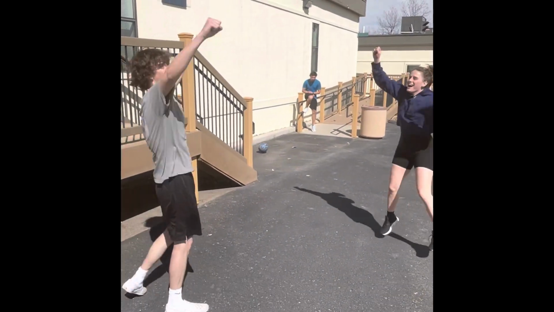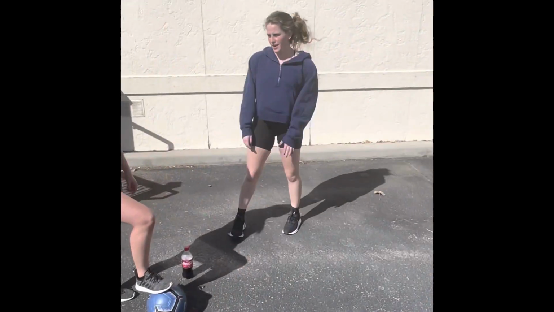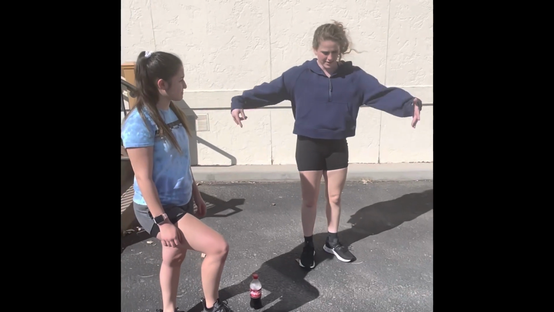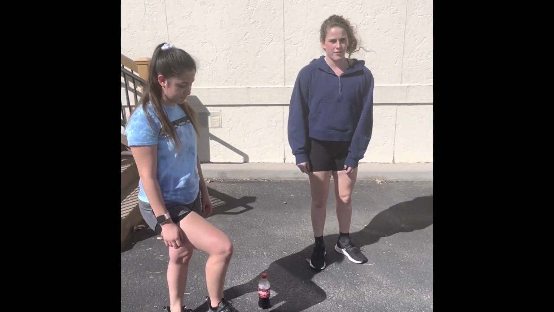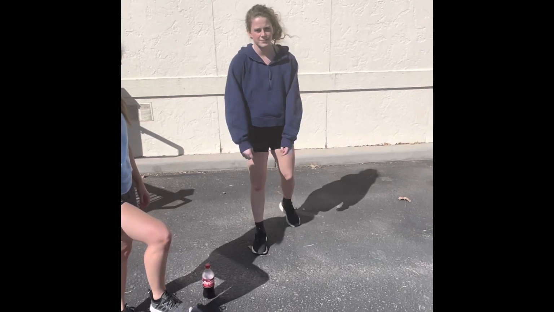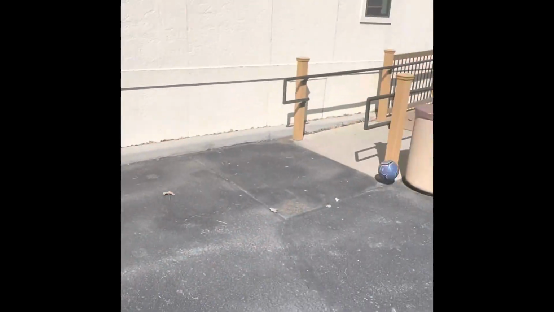I'm going to implement variable practice into Anna's practice regimen. So for this aspect of variable practice, instead of having Anna kick the ball to a target from 10 yards away, we're only 5 yards away from the target. Okay, now we're practicing the skill from 15 yards away from the target.